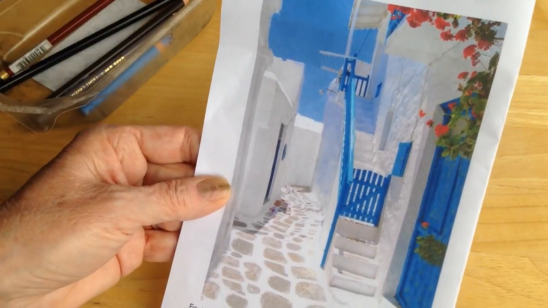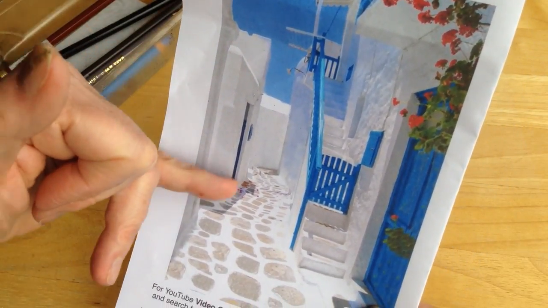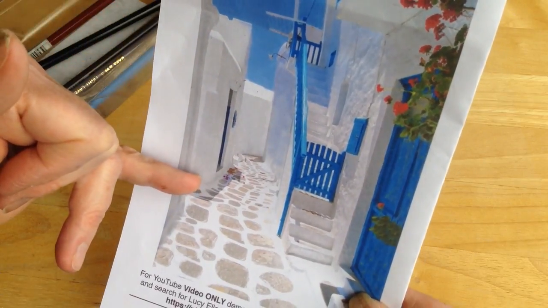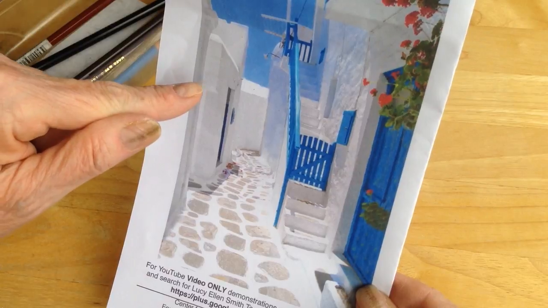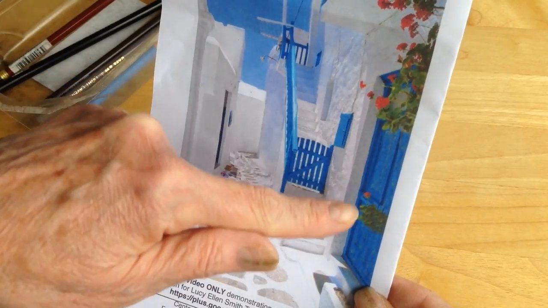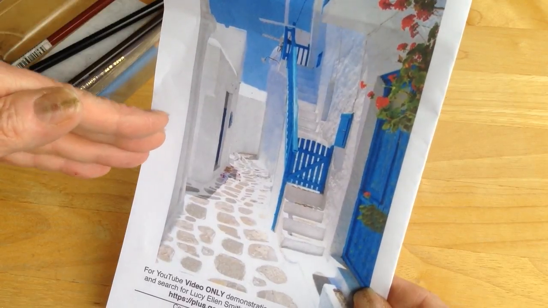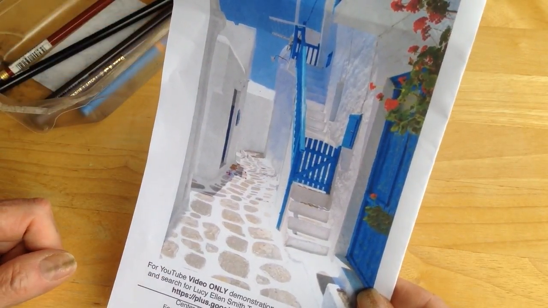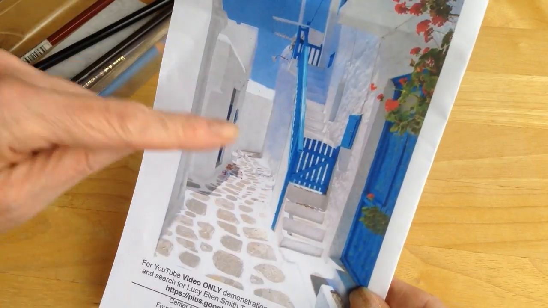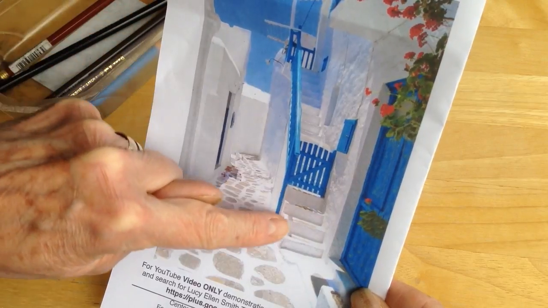So we could focus on these beautiful whitewashed walls. We could focus on the wonderful play between the grays and the whites and this bold blue. We could play that against these splashes of red from the flowers. We could focus on some of the architectural elements.